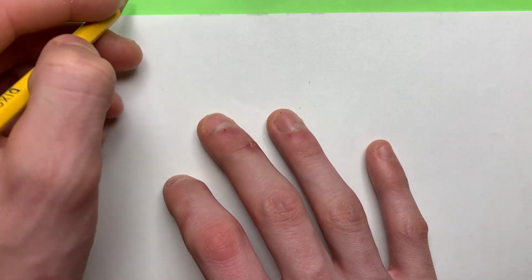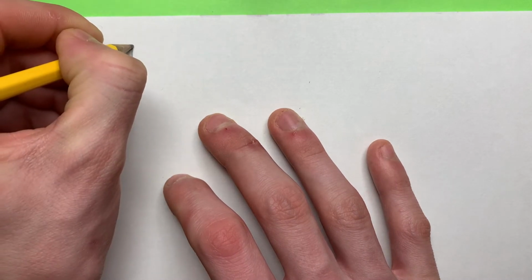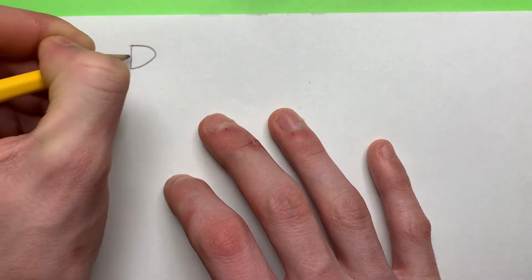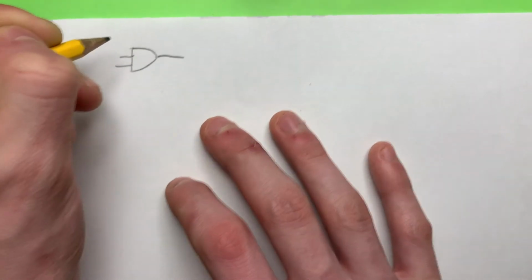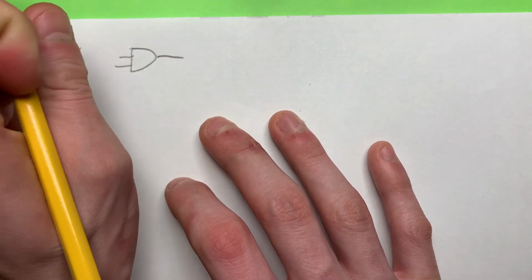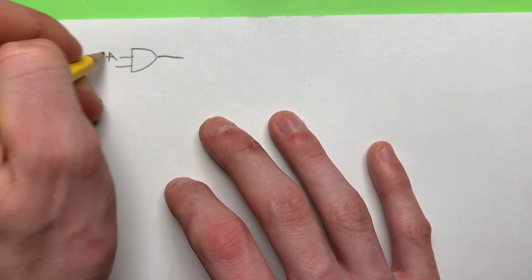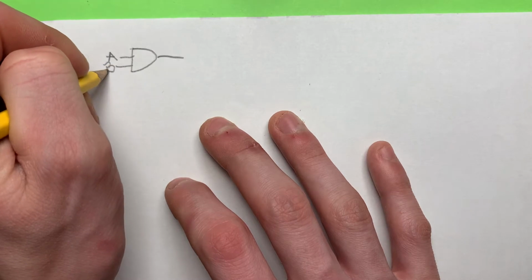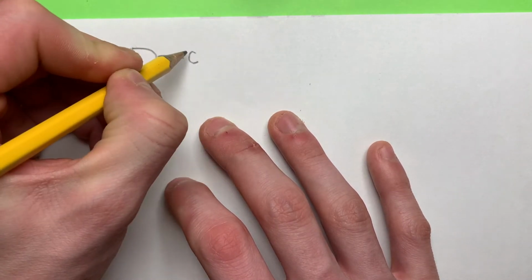So here we'll start off with the most basic logic gate, which is what's known as the AND gate. And the AND gate symbol looks like this. Now, why is it called an AND gate? Well, the reason it's called an AND gate is because inputs A and B have to be on for our output, or C, to be on.